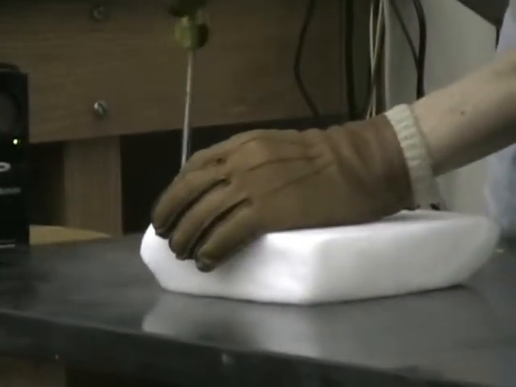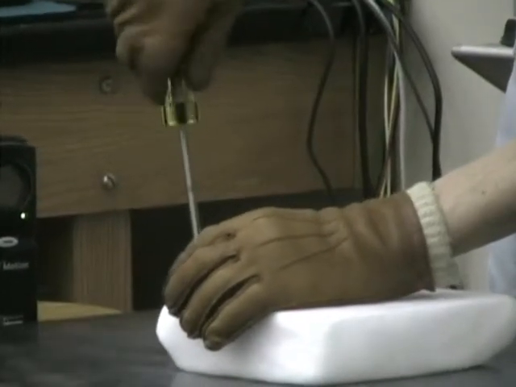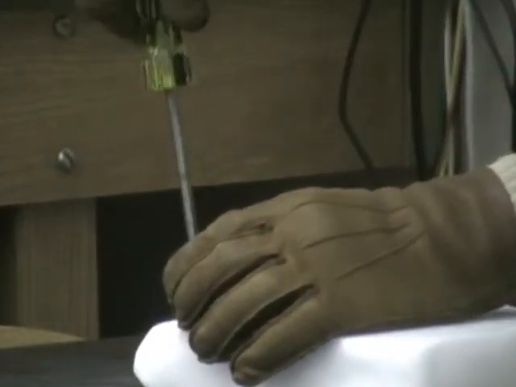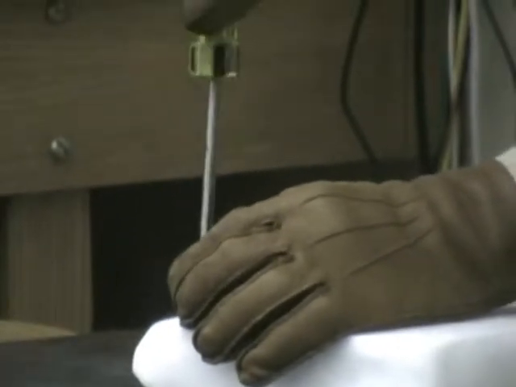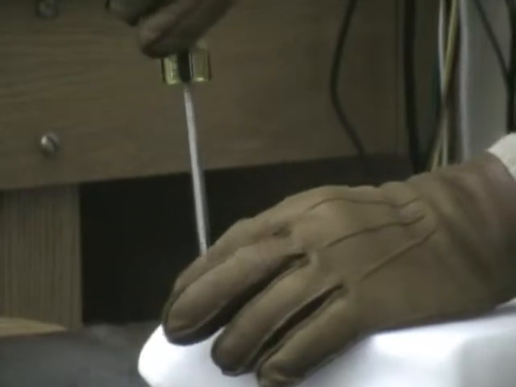This is so I have something to attach the rubber band to.